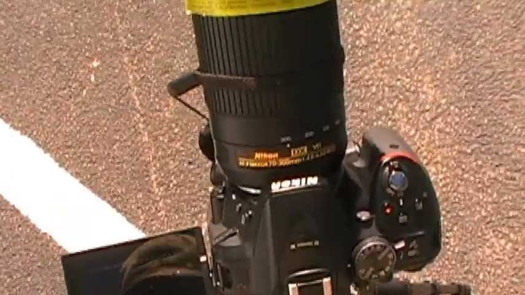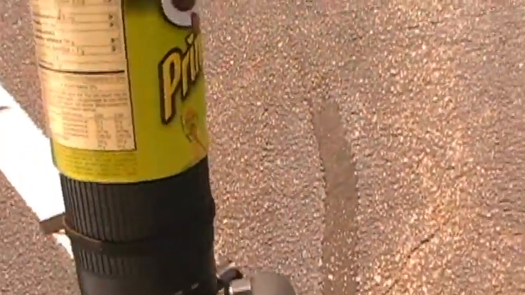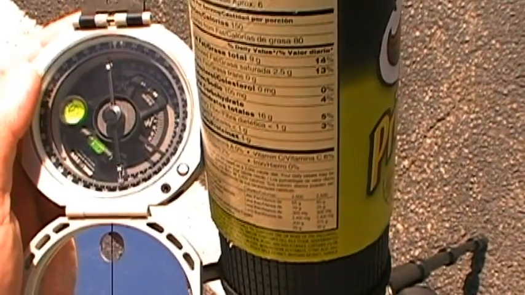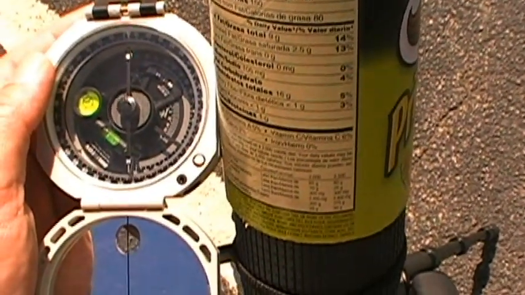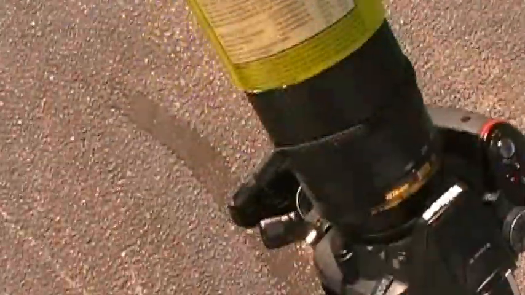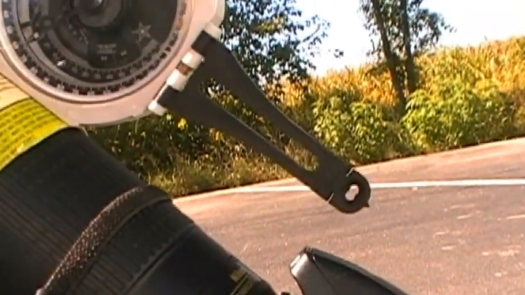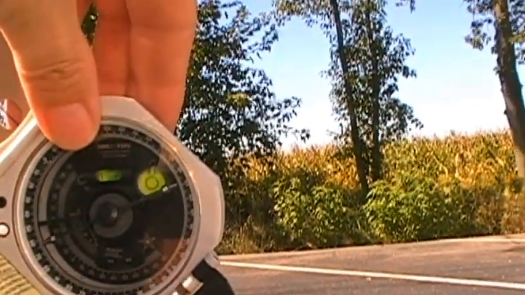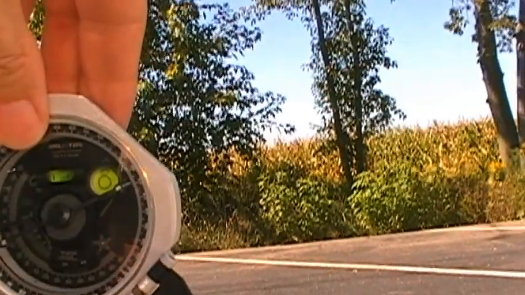We still got lots of minutes left, but you can see it's pretty close to due south, and the predicted was 48, 49-ish degrees, and you can see right there it's pretty close.